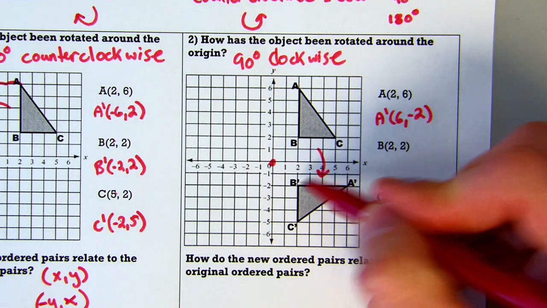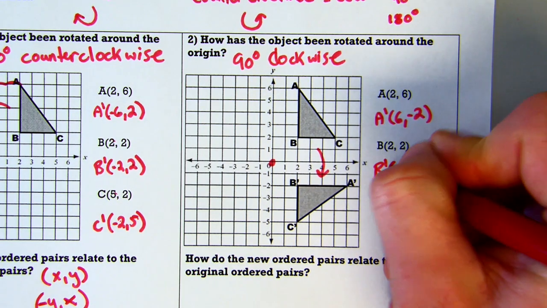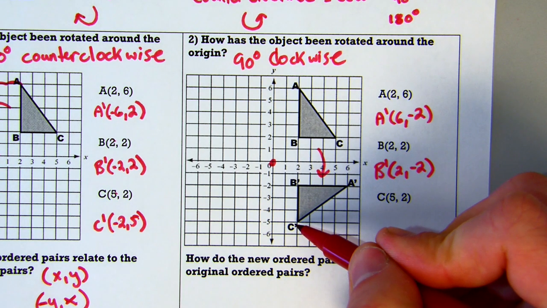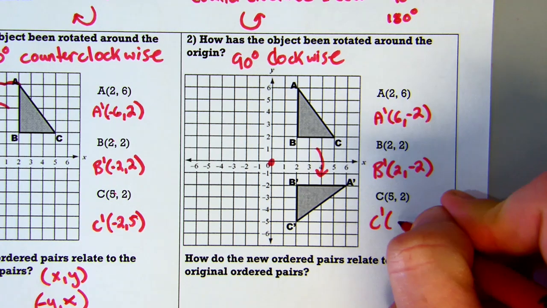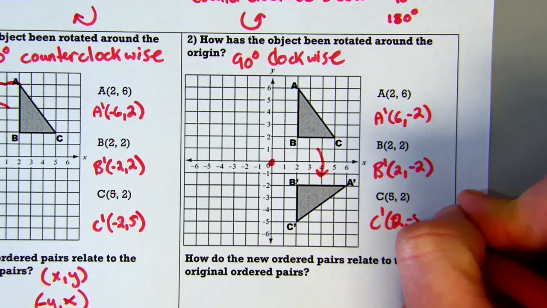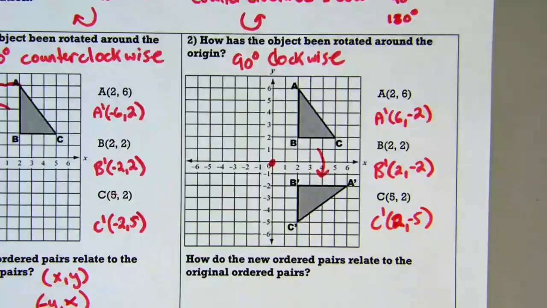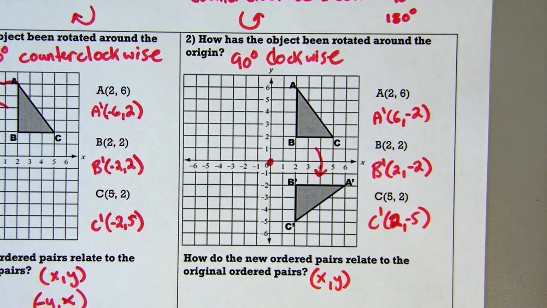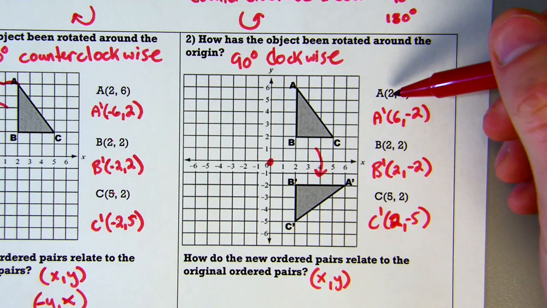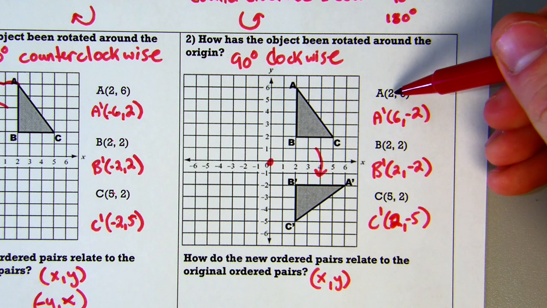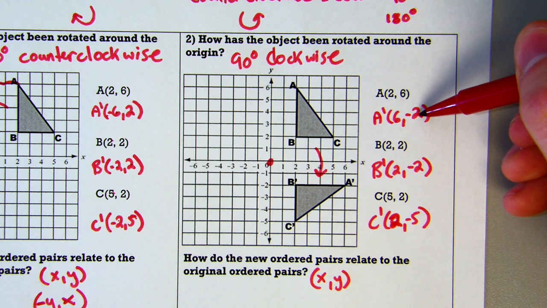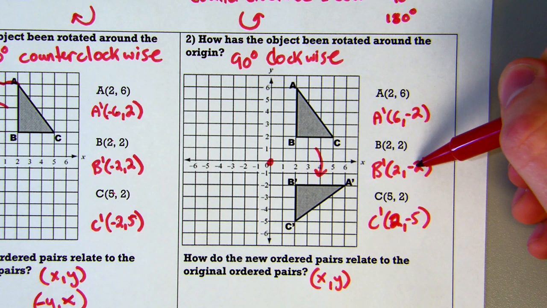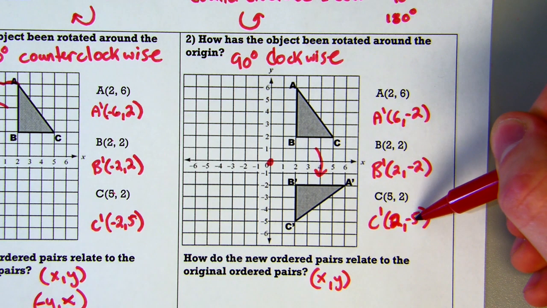Our B prime is (2, -2). And our C prime is (2, -5). So if we talk about our original x, y, now let's take a look at what happens to x. X over here at our 2, 6, 2 goes over to our y spot and it turns negative. Let's check and see if it's the same way. 2 goes over to y and turns negative. 5 goes over to y and turns negative.